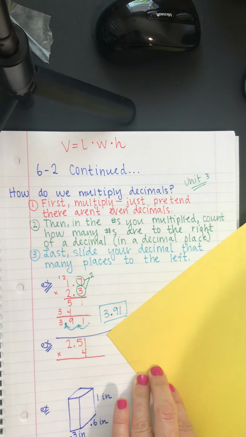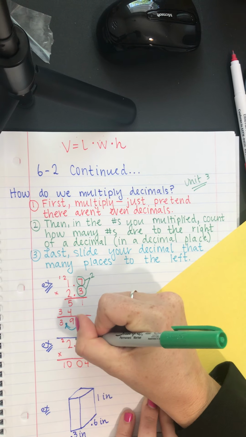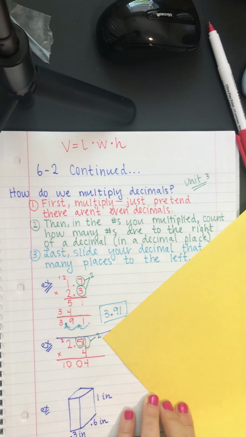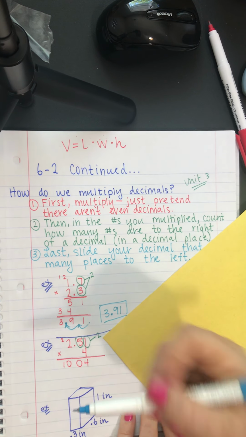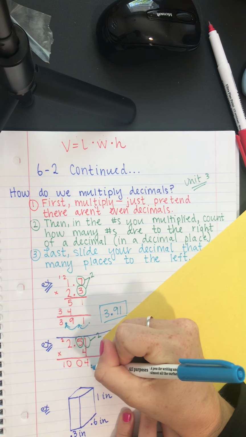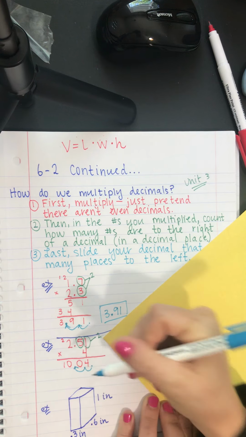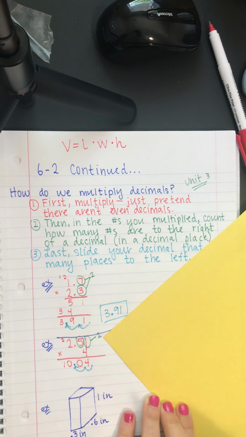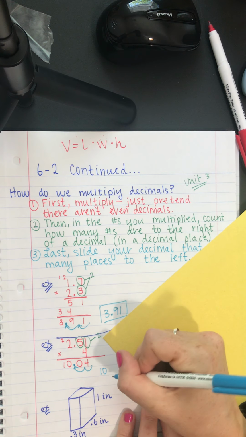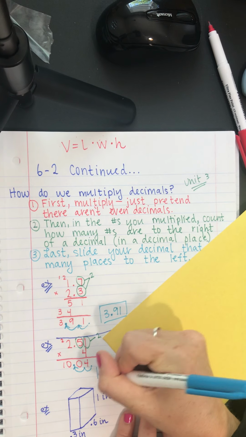Now, following step 2, how many numbers do I have to the right of a decimal? Well, this number, I didn't write anything in the decimal places, but in this top number, I have 2. So right now, my decimal is right here at the end of the whole number, and I'm going to slide it 2 places right here, and it ends there. So my final answer is 10.04.